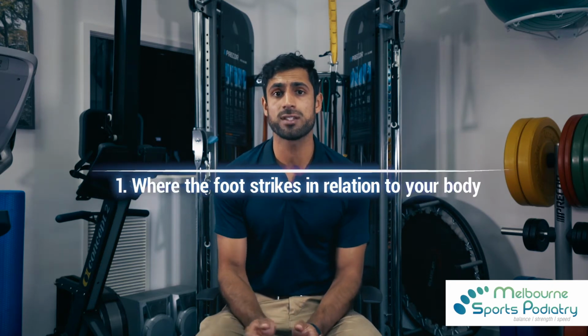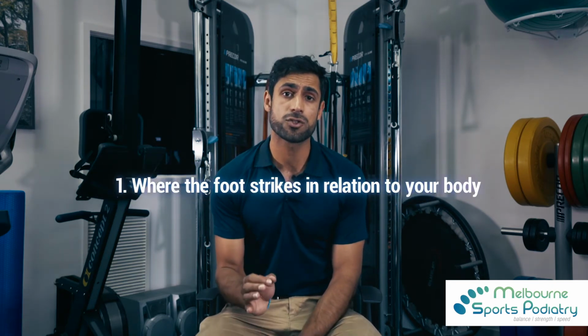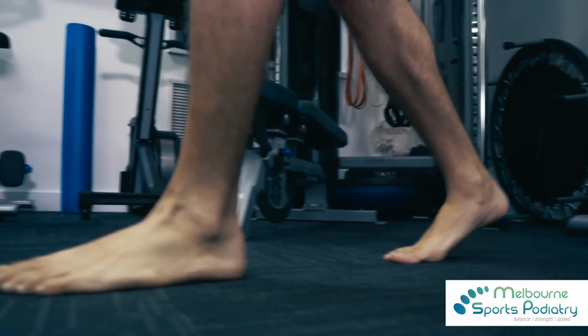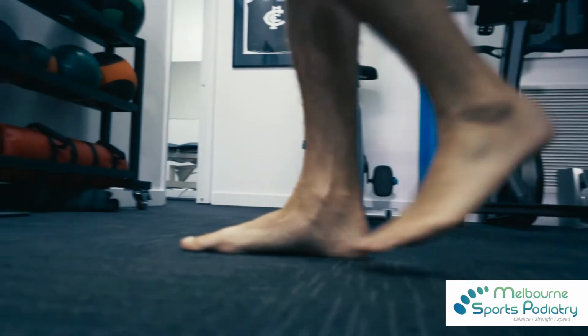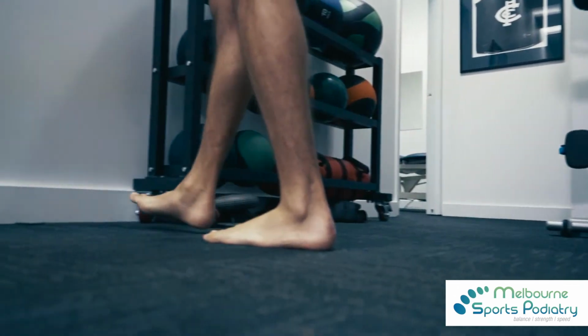So, the first and most important thing that I look for is where the foot strikes in relation to your body. Is it striking too far in front of your body, underneath your body, or just in front of your body? Although this is really subjective and it varies between patients, having an appreciation and understanding for how far the foot lands in front of the body is a key determinant for affecting the braking forces that occur not only at the foot and the ankle, but proximally up high and through to the knee and the hip and the lower back. So, point number one is this.